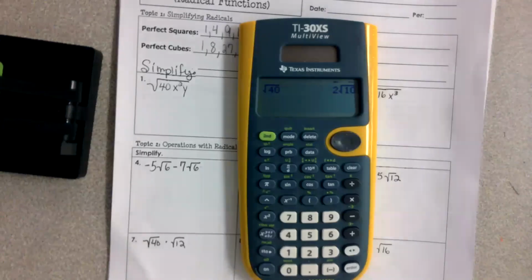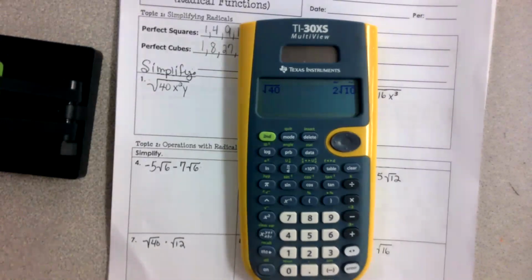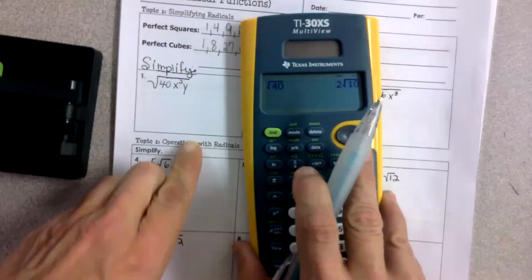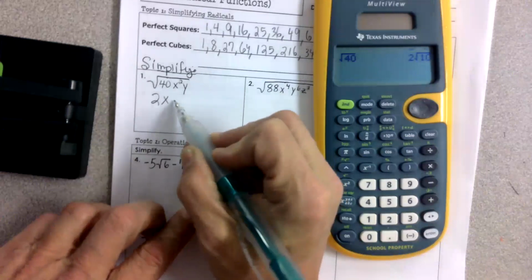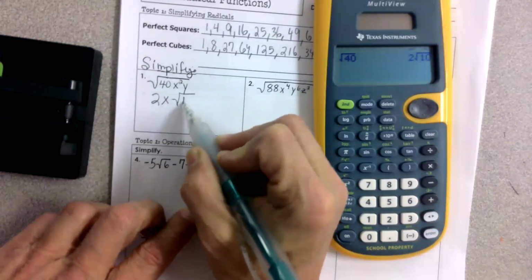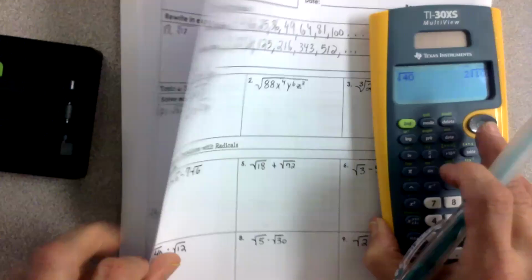Okay, that helps. So we have 2 square root of 10, and then the square root of x squared is x. And then y is not a perfect square. So it's going to be 2x square root of 10y.